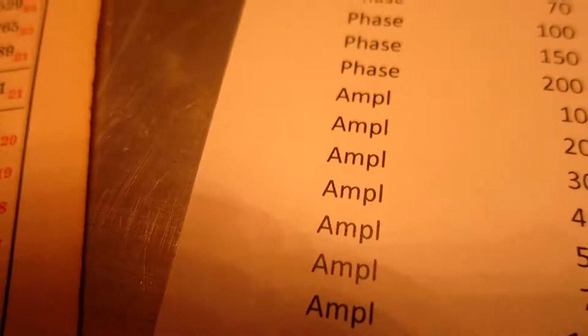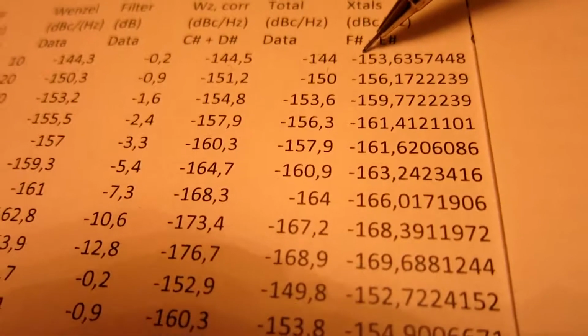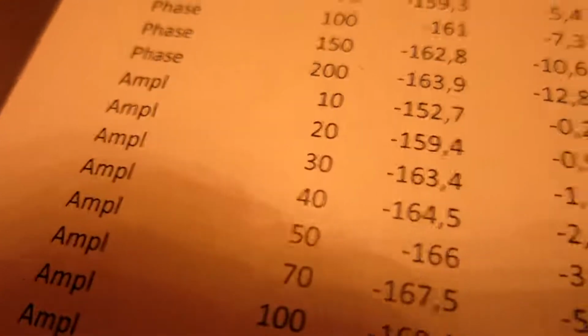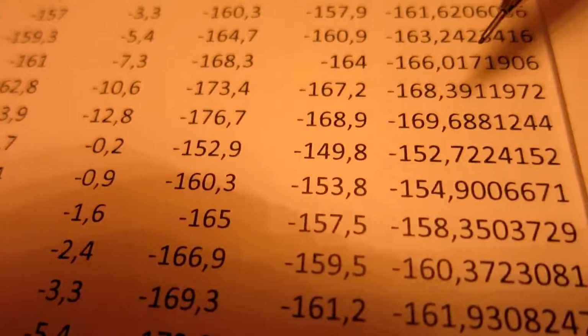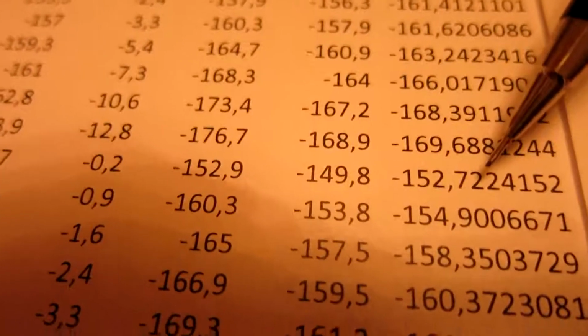And as it happens, when I look at the amplitude noise, which is the next group, I find that at 10 Hz up here I have minus 153, and at 10 Hz amplitude noise I have minus 152.7, very similar.